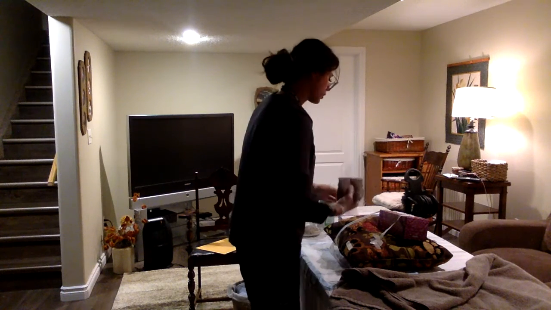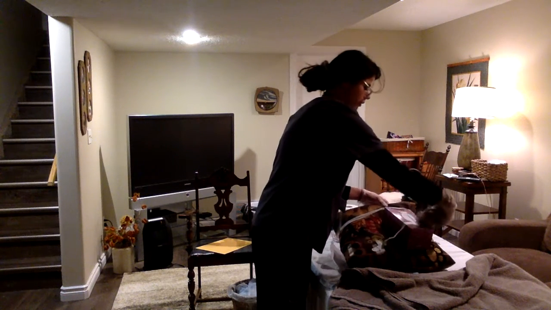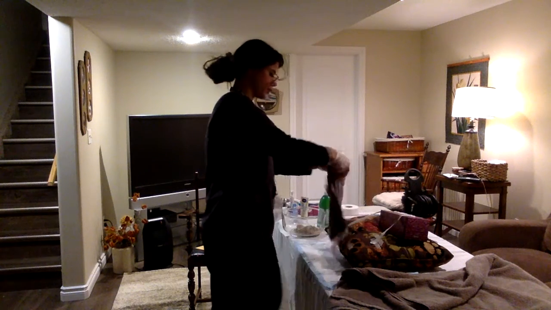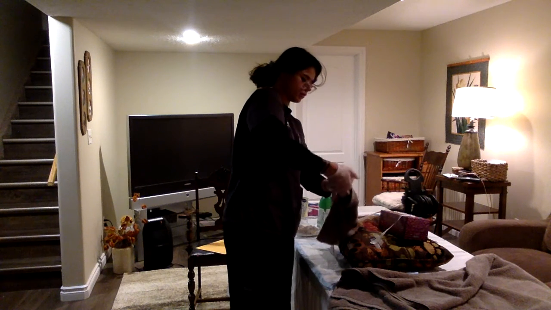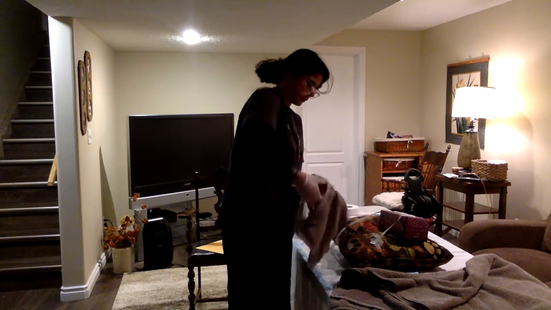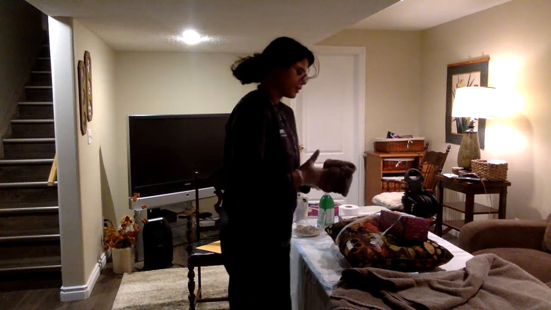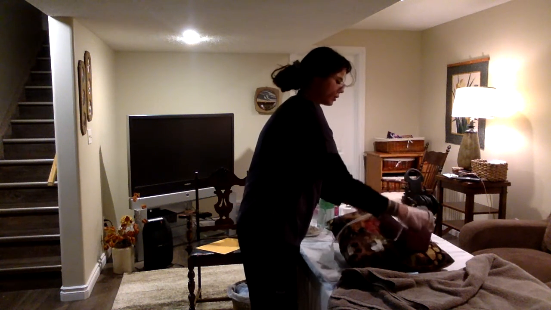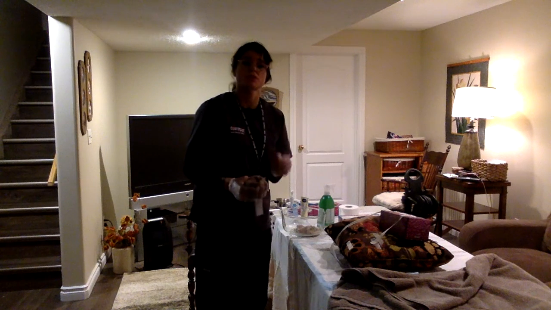Using a clean part of the cloth, I will then wipe and then wipe again. Using a clean part of the cloth, I will then just gently pat dry. This is a sensitive area, and if you are pat drying, you don't want to rub the skin since it's very delicate.